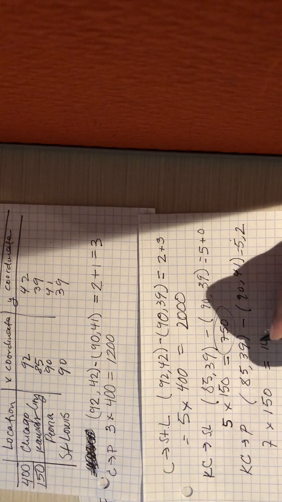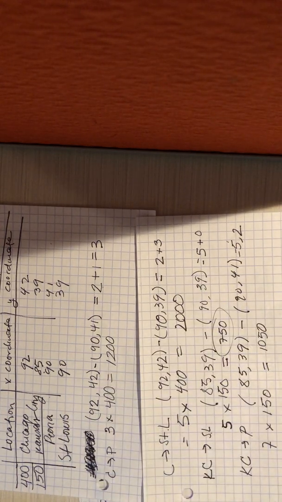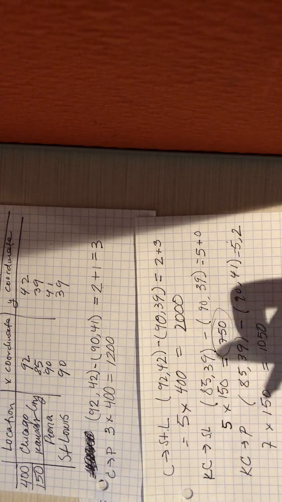And so we have 1,050. So these are our low distance scores for each of our pathways or distances. So should the warehouse be in Peoria or St. Louis based on low distance? So what we can do is go ahead and add our Peoria and St. Louis low distance scores together.